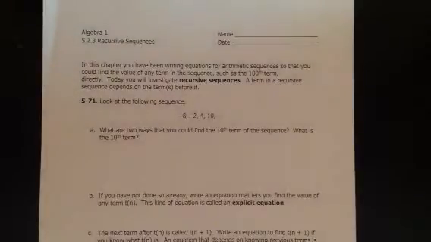A term in a recursive sequence depends on the terms before it. Look at the following sequence. So we have -8, -2, 4, and 10. What are two ways that you could find the 10th term of the sequence? What is the 10th term?